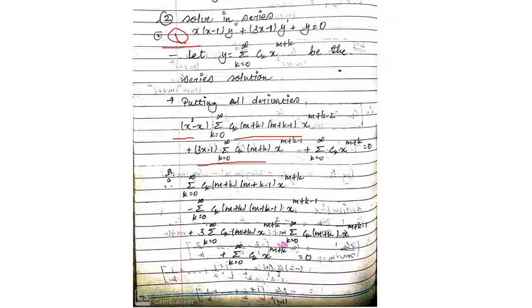In the next step, I have not written this step, so don't forget. Now x square into this term: that will be x square, and here it is m plus k minus 2, so minus 2 plus 2 cancel, and only x to the power m plus k remains. Now the second term is minus x into this whole term. Here x has a single power, and m plus k minus 2 is given, so it will be m plus k minus 1.